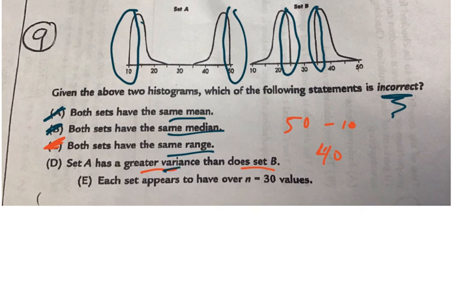Hence, remember variance, it's literally the square of standard deviation. Variance is standard deviation squared, right? Well, what does standard deviation or variance tell us? How much the data is spread out from the mean. Well, set A has more data in the tails, let's say, on the extremes. So it should have a greater variance.